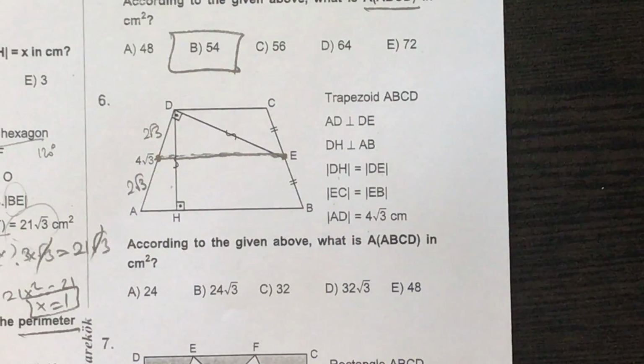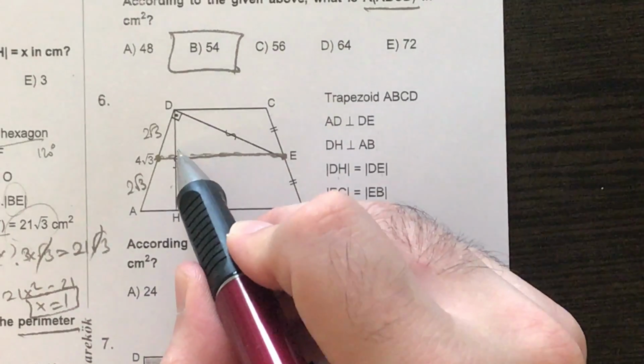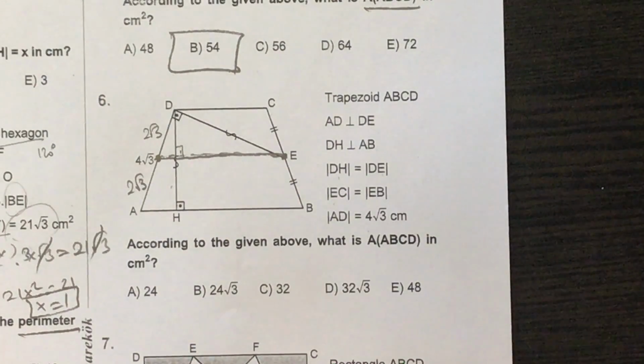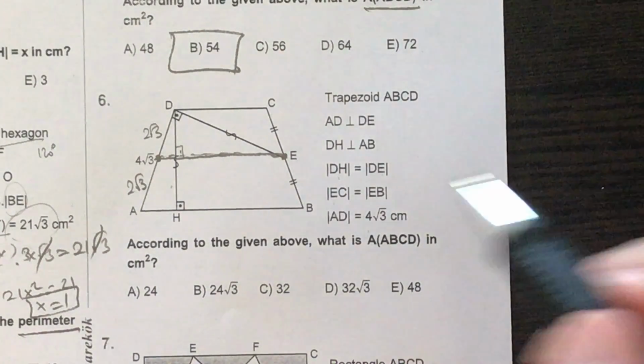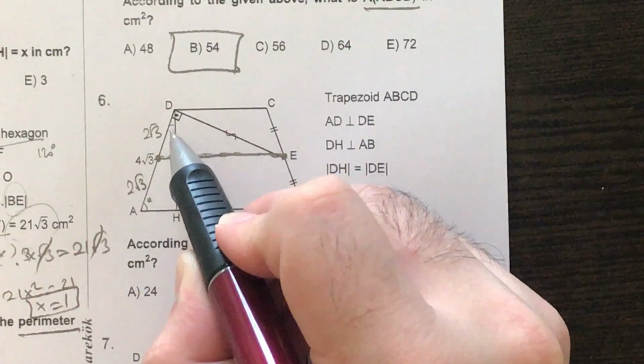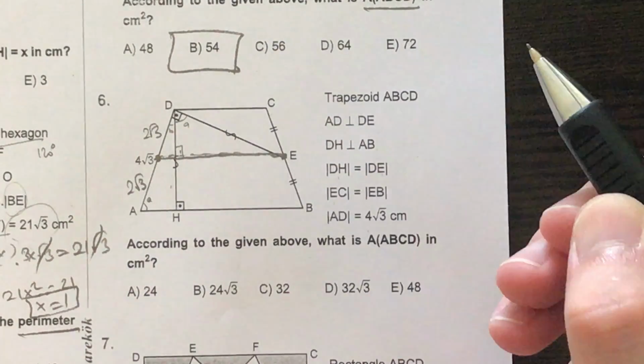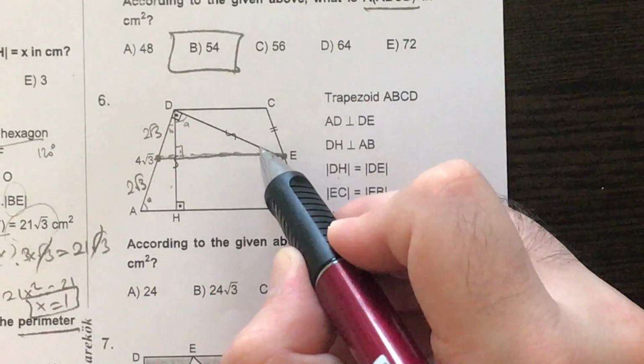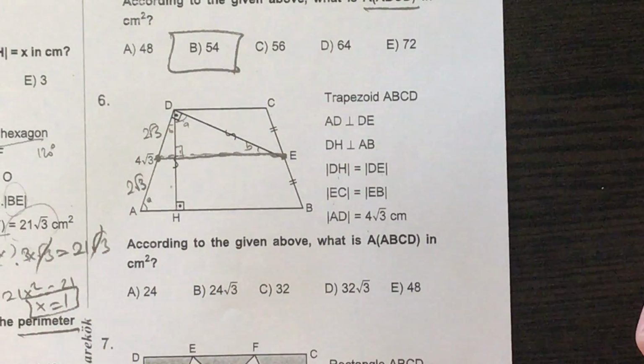What other information do I have? Nothing, right? Okay, and I know this is 90 degrees. That's it, that's all. Okay, let me say this is A, let me say this is B, then this will be A again, and here will be B again.